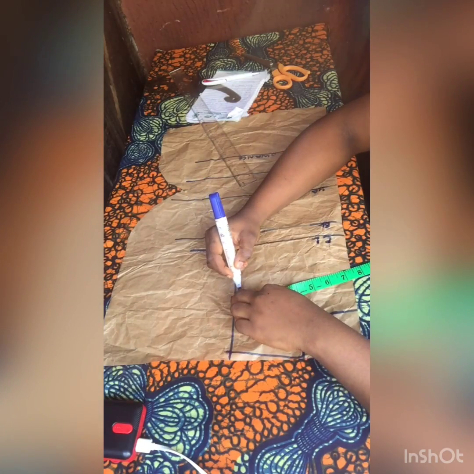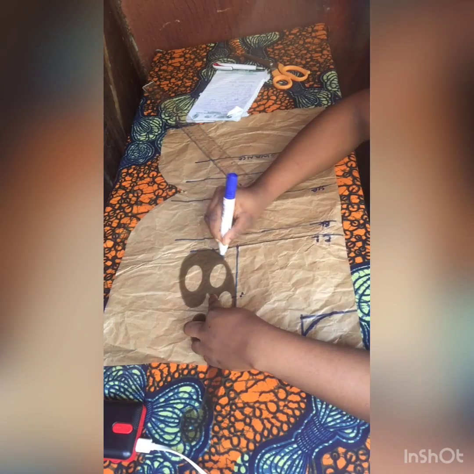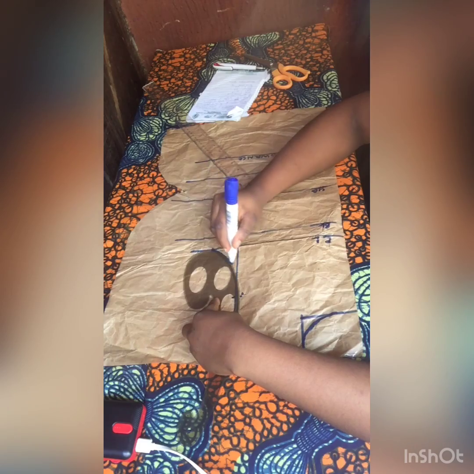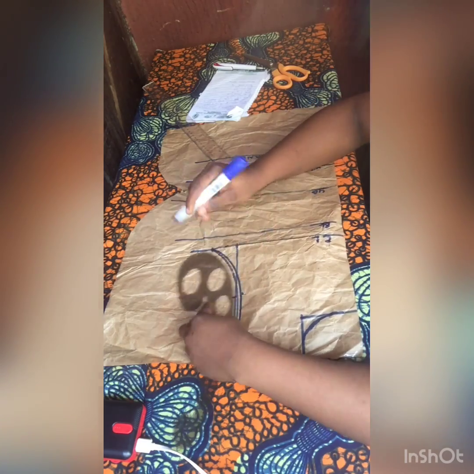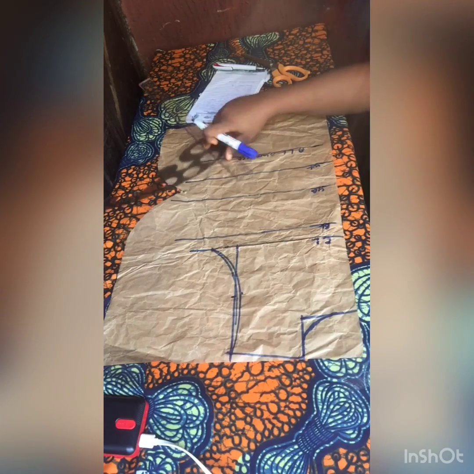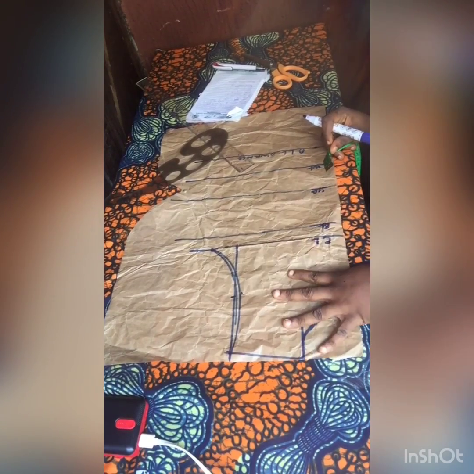I divided my bust by 4 and I marked it there. So that middle of my armhole, I just came in by half an inch, and I'll connect those 3 lines together. Just watch what I'm doing, please. I divided my bust by 4 on my chest line. That's how I got that point there. So I just connected from my shoulder to that half inch I came in by, to my chest line, the point which I made there. I hope you understand, right?